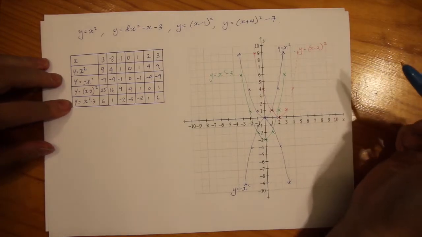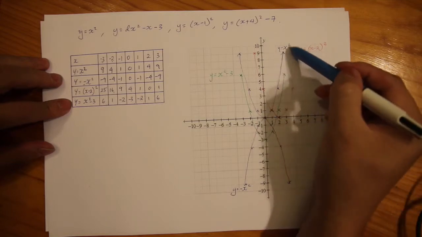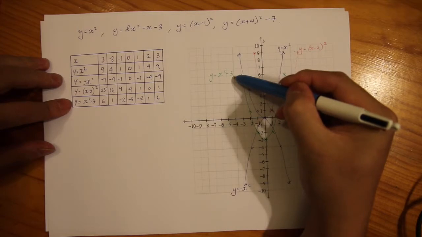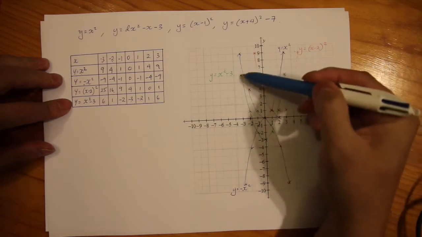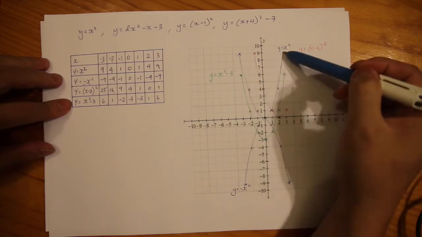Now just have a look at the difference between y equals x squared and y equals x squared minus 3. The shape looks very much the same as the first one.